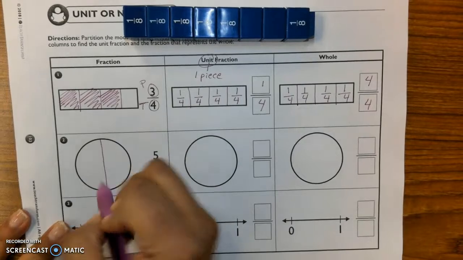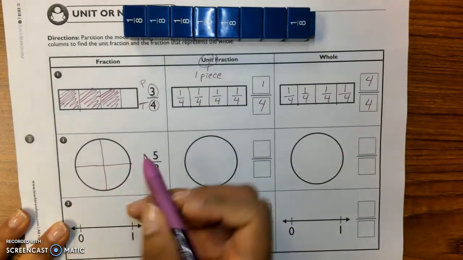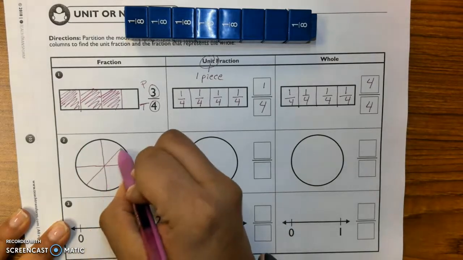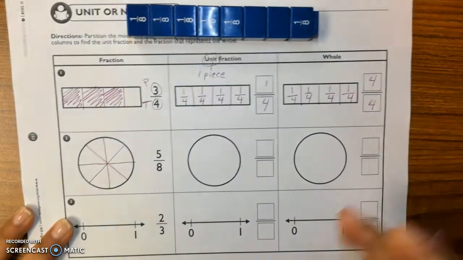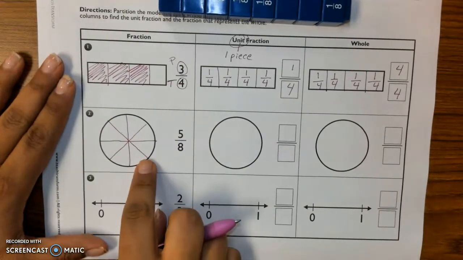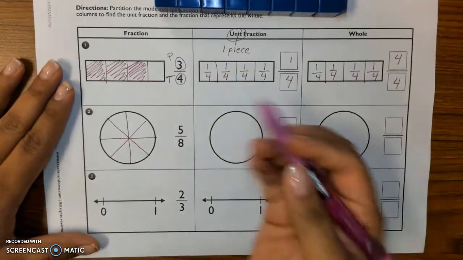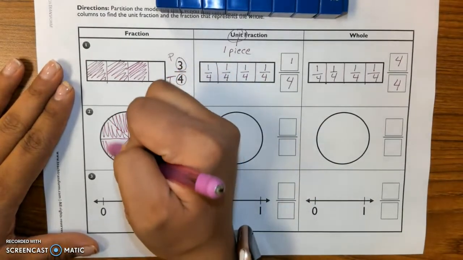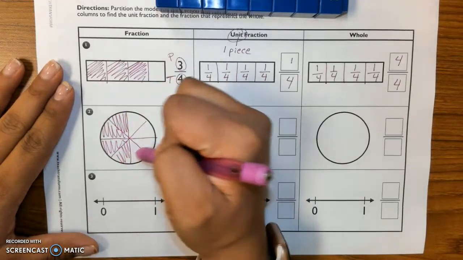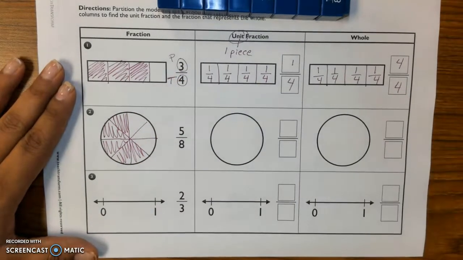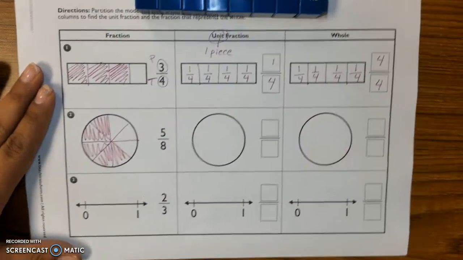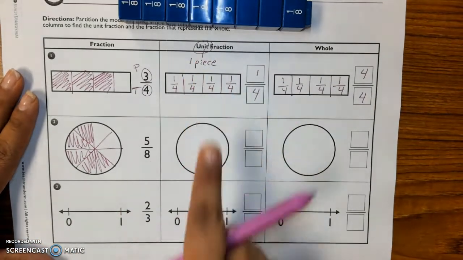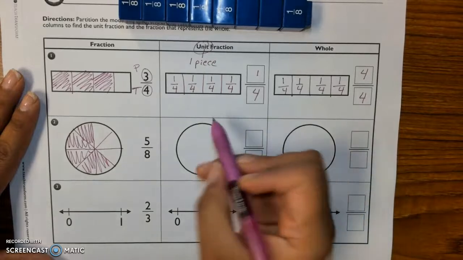Let's see. I'm going to start with 4. And then if you take your 4s and then cross like an X, you should have your 8s. And that should now give you 8. But I only want 5 of the 8s. So I'm going to go 1, 2, 3, 4, 5. 5 8s. Now I'm going to move on to 1 unit, un pedazo, 1 of the 5 8s.